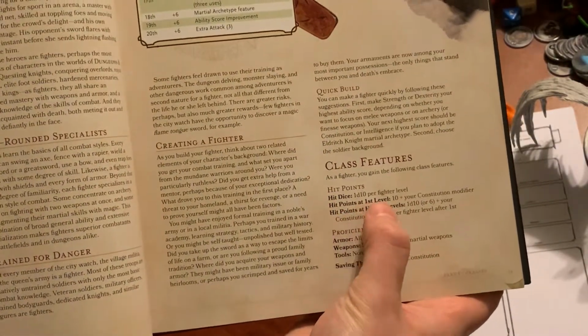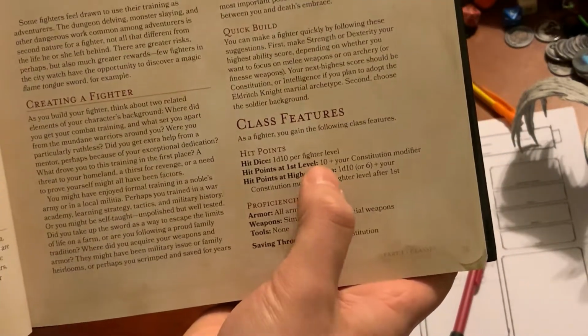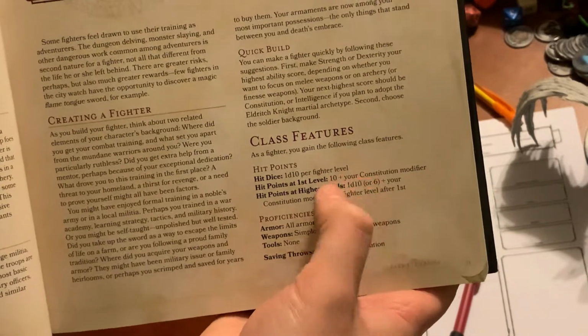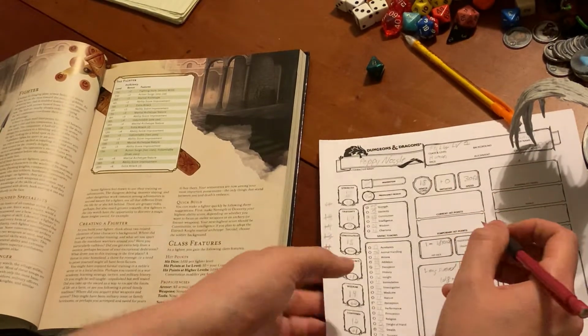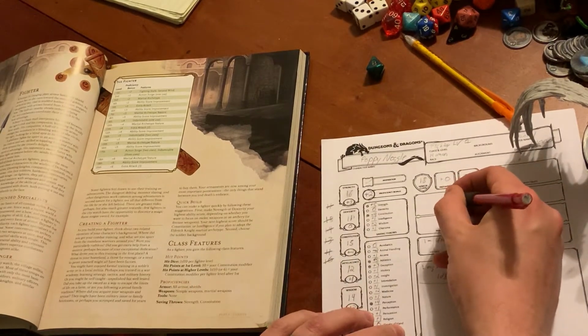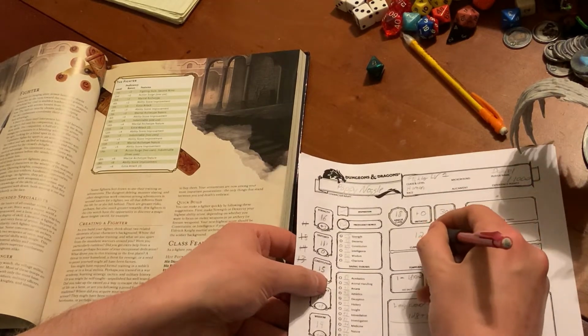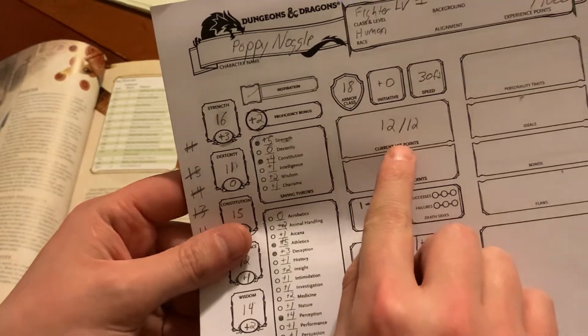And hit points at first level are as follows: 10 plus your Constitution modifier of 2, so 12 initial hit points. And then that is all we get for level 1. So we currently have a 12 hit point fighter right there. And I'm going to write 12 of 12 right there. So that's our current hit points, and that will go up every level.